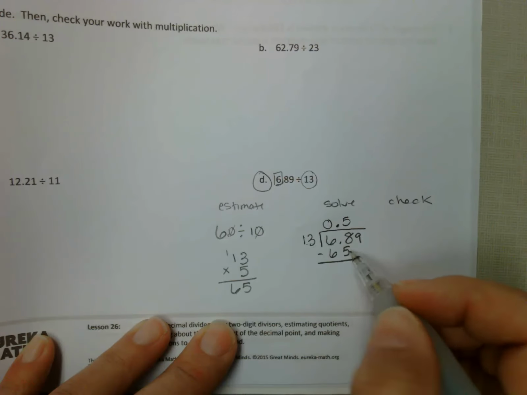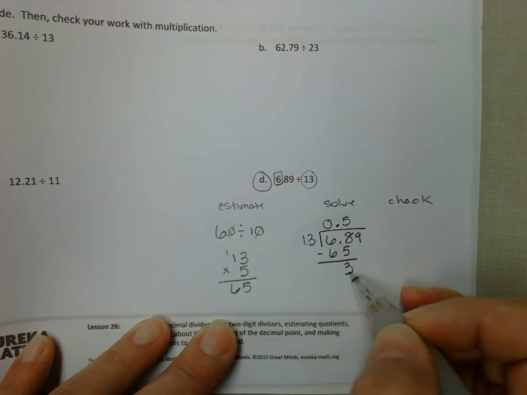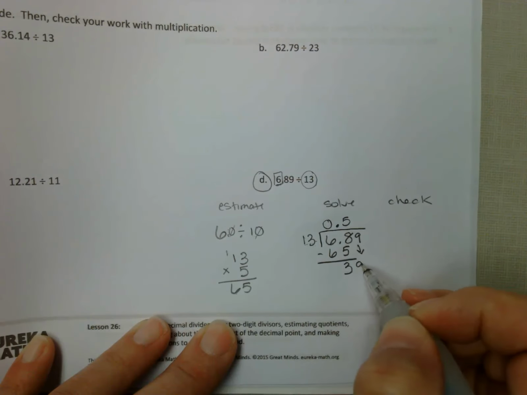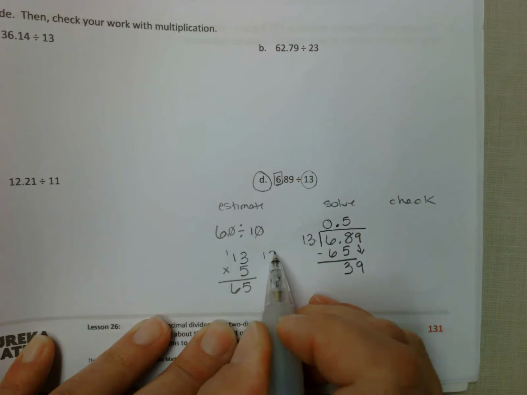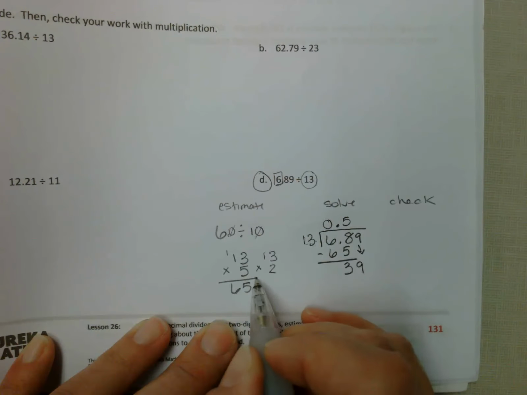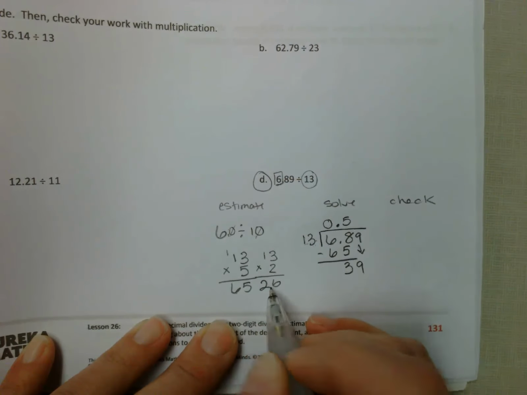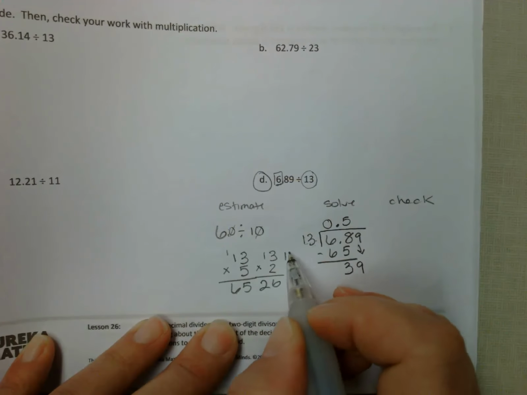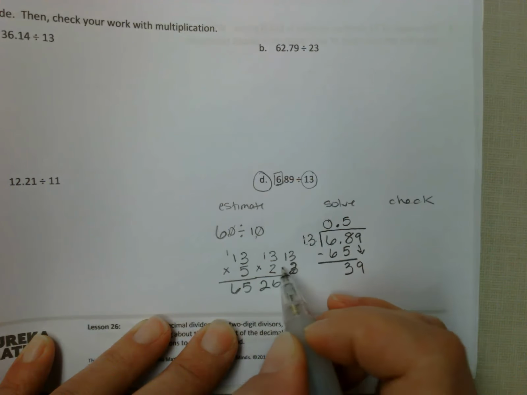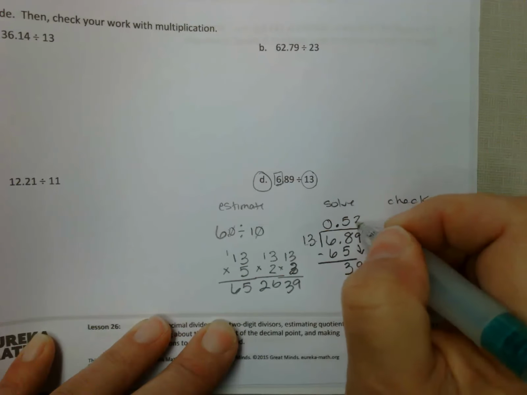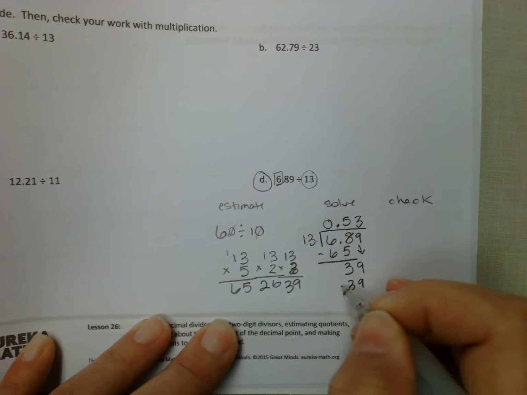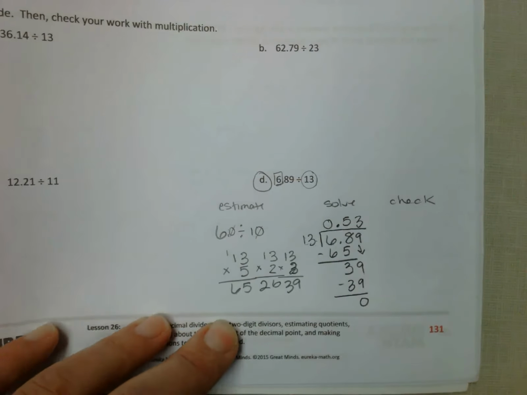Subtract. 8 take away 5 is 3. 13 doesn't fit into 3. Bring down that 9. Okay, 13 fits into 39. How many times? Let me try 2 times, see what we get. 6, 26. Let me try one more just to make sure. 3, 9, 39. Oh, perfect. 3 times, and it happens to be 39. Subtract, I get a 0.